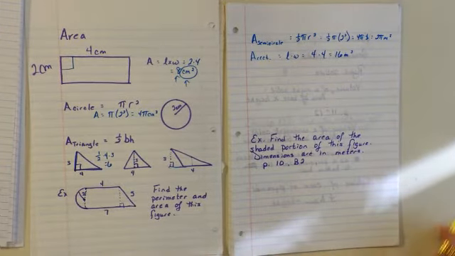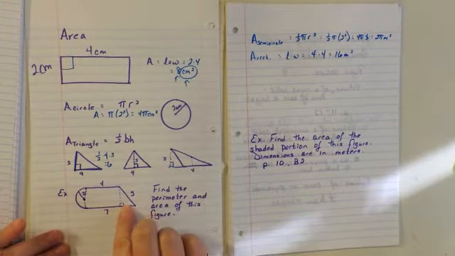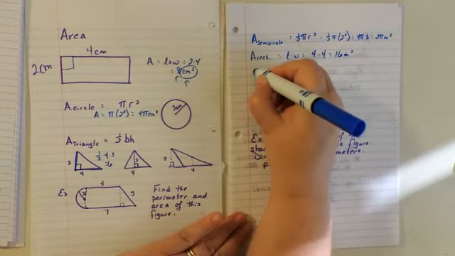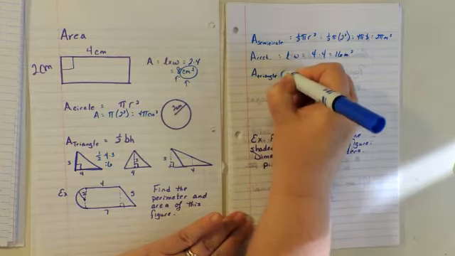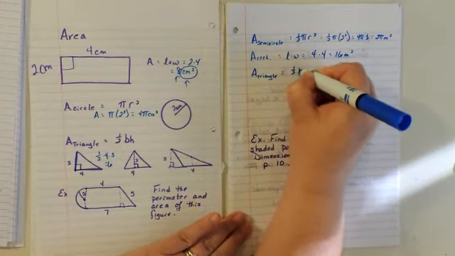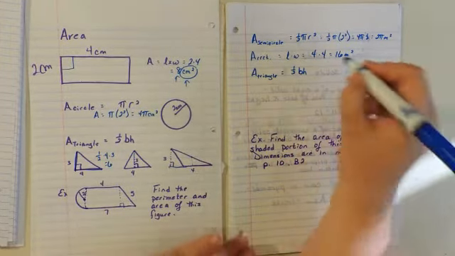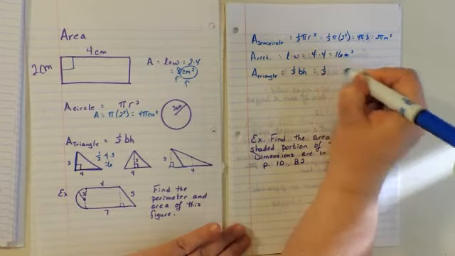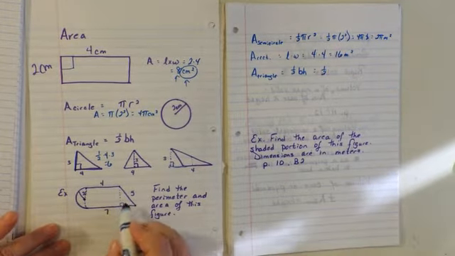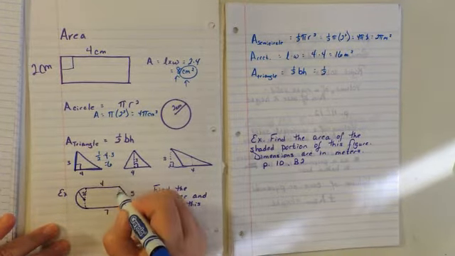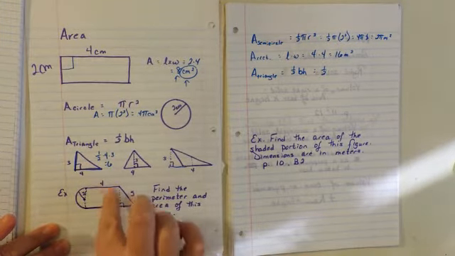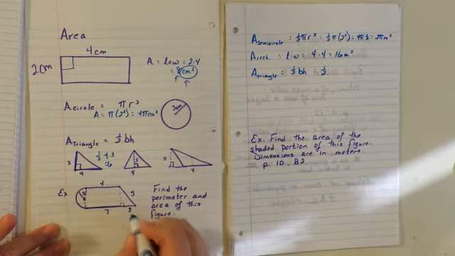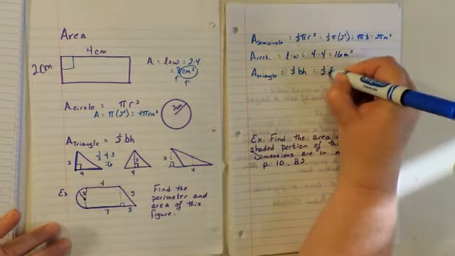Okay, now we need to find the area of this triangle. The area of a triangle is 1/2 base times height. So we have 1/2. The base is going to be the 7 minus this part. So we just have this part left. So 7 minus 4 is 3. So this base is going to be 3.